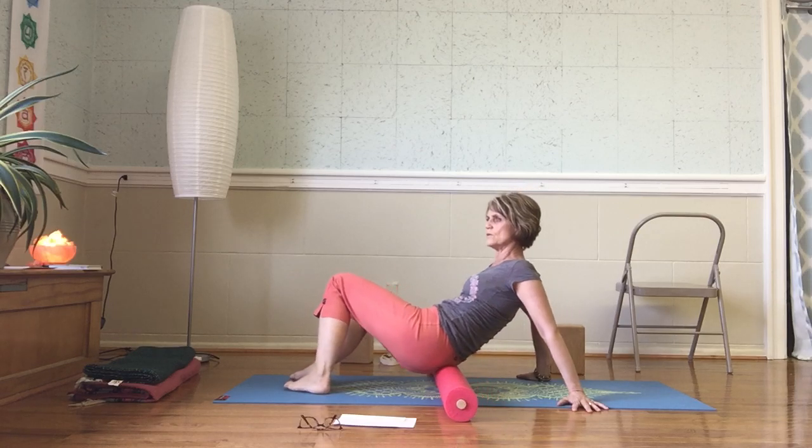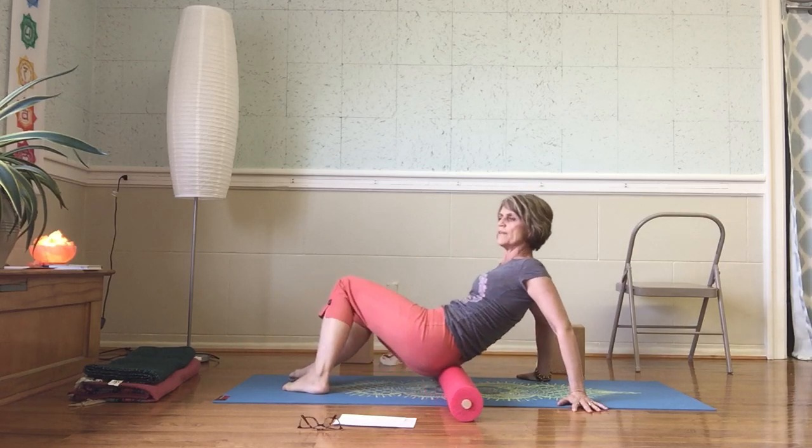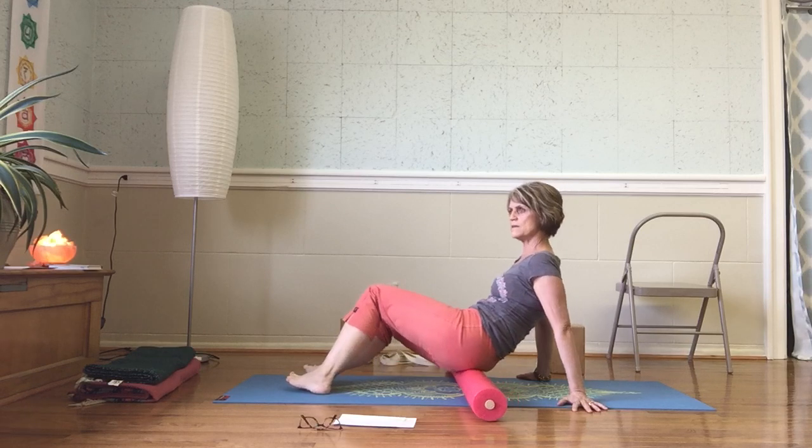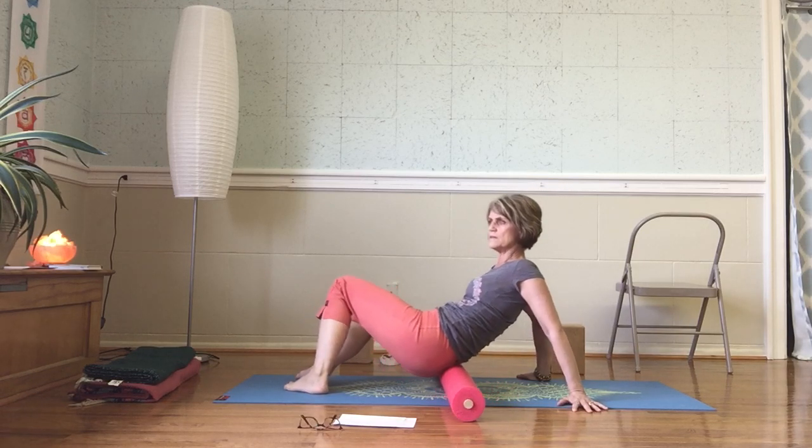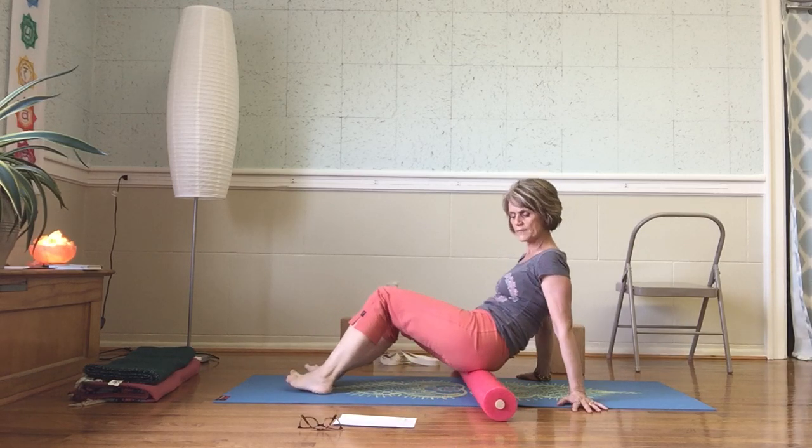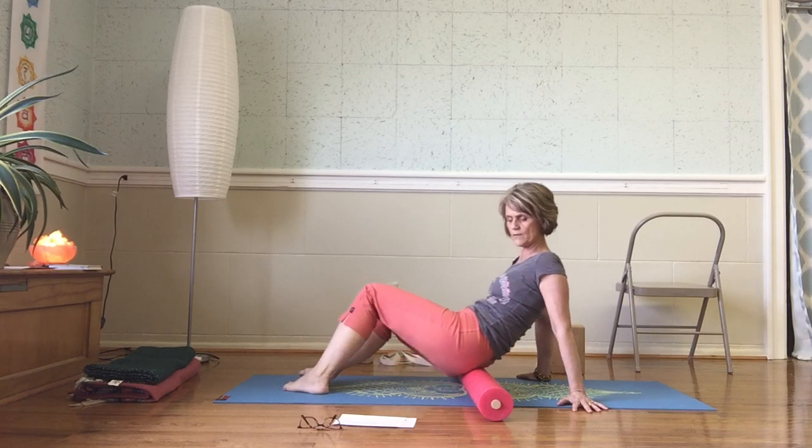So rolling towards the back pelvis and then away from the back pelvis. Towards the back pelvis, away from the back pelvis. Towards the back pelvis, away from the back pelvis.